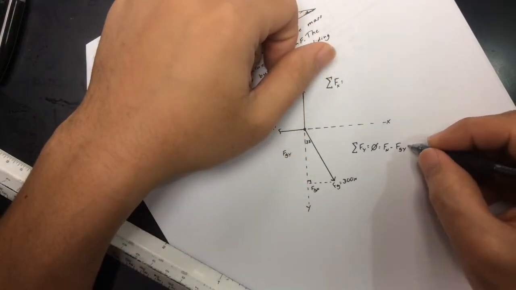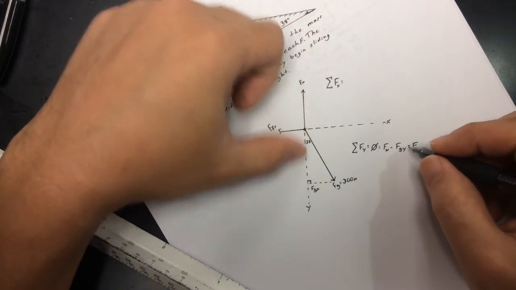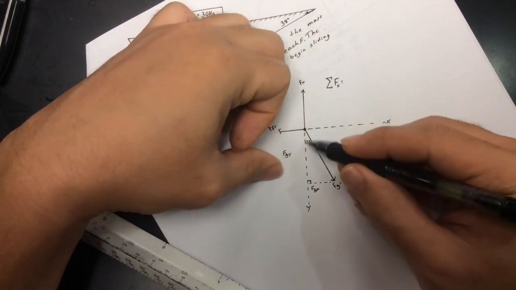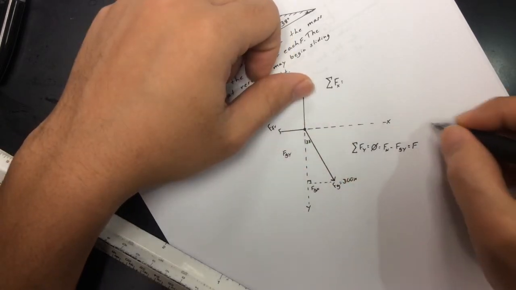Now, we don't know what normal force is, but whatever it is, it's got to be equal to this force of gravity component in the y direction. This side of the triangle over here, that's the adjacent side. And in the previous videos, I didn't actually write this out, but let me write it out right now.